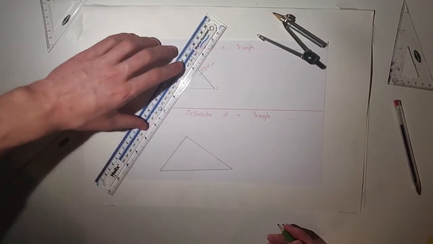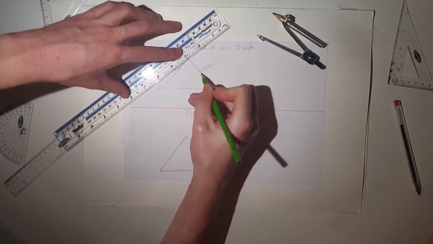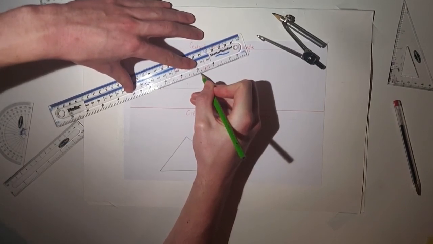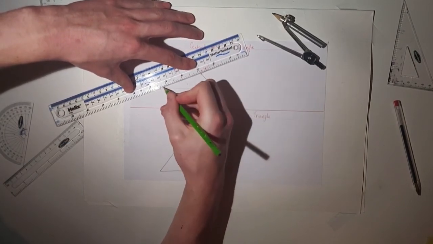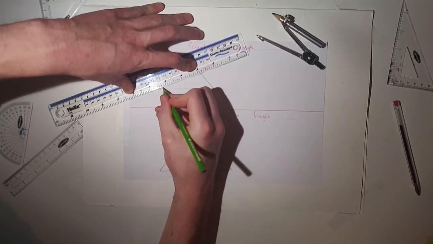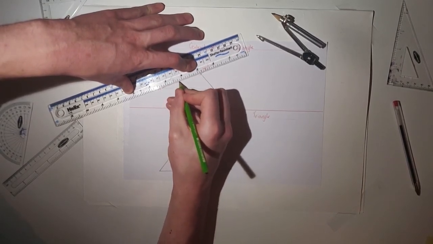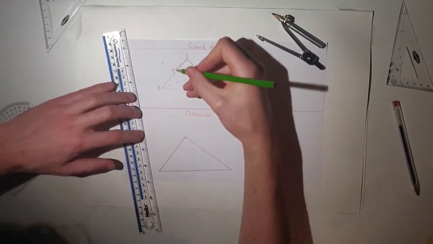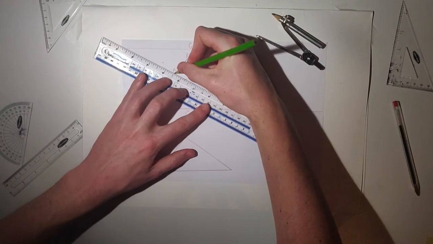And what you're going to want to do is get wherever the midpoint is and connect it to your opposite vertex, so the opposite point. So I'm going to do just a dotted line for now. Okay, then get this midpoint and go to C as well.